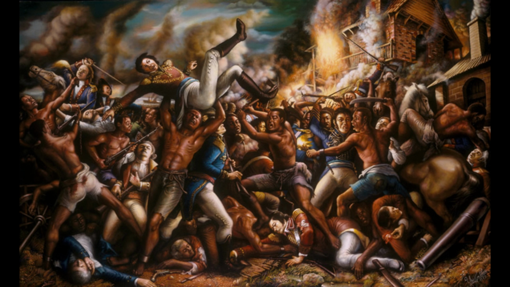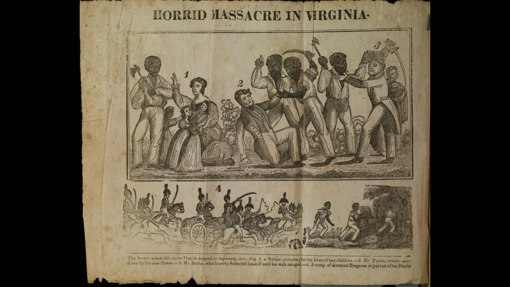Stono Rebellion, 1739, one of the earliest slave revolts in South Carolina. A group of Negroes killed several white people and attempted to escape to Spanish Florida. The rebellion was suppressed, and many of the participants were executed. New York Slave Revolt, 1712, a revolt in New York City where Negroes killed 9 white colonists. The revolt was quickly suppressed, and many of the participants were executed.